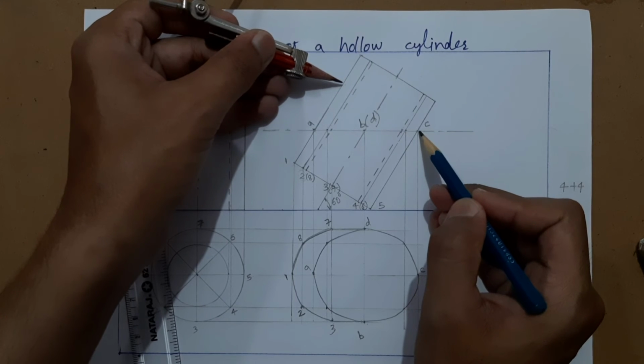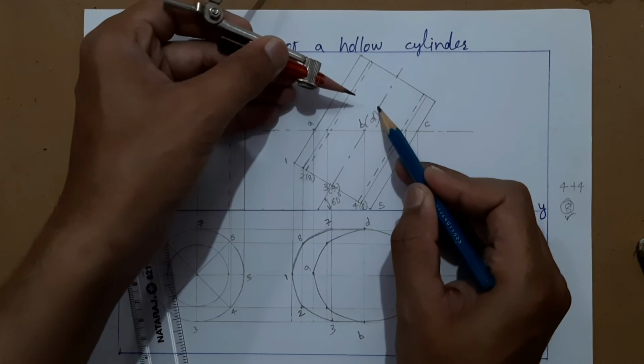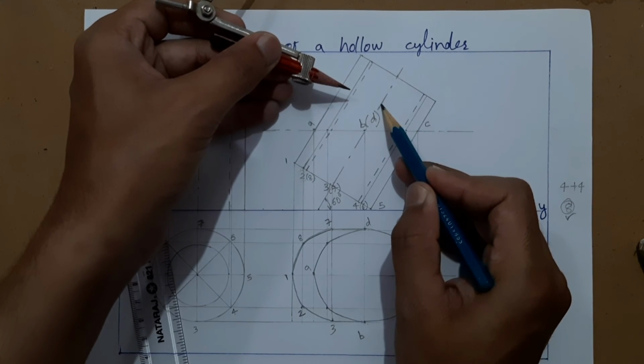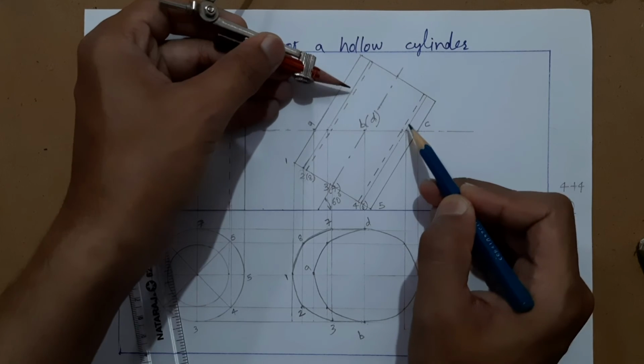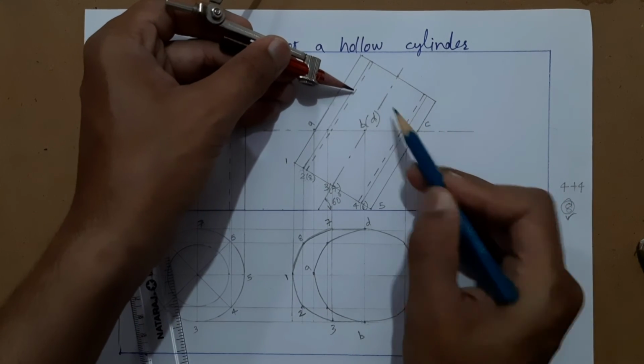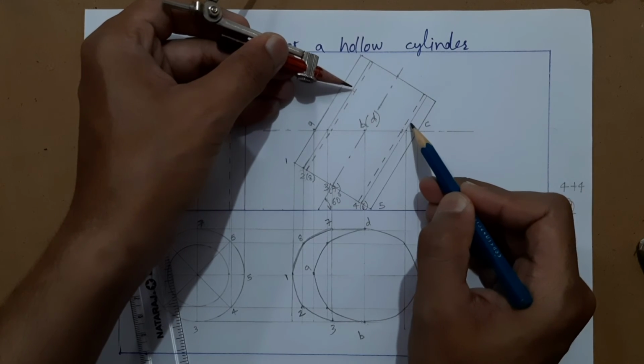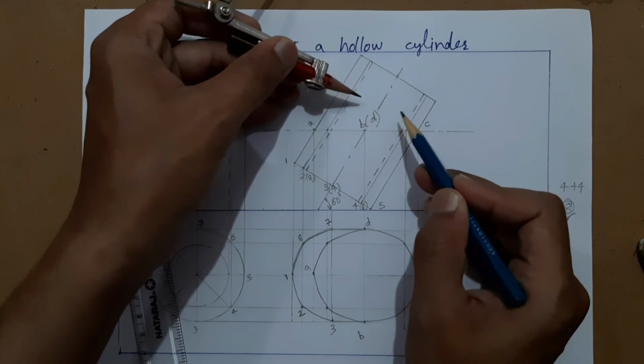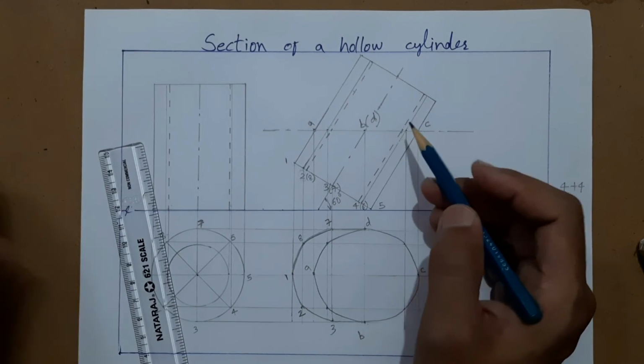For the outer cylinder we have drawn these two outer lines, this axis. Later we have added these two lines. Now just imagine these two outer lines are these two hidden edges followed by this axis. Now two more lines you have to add for the inner cylinder. Treat the inner cylinder as a separate cylinder.